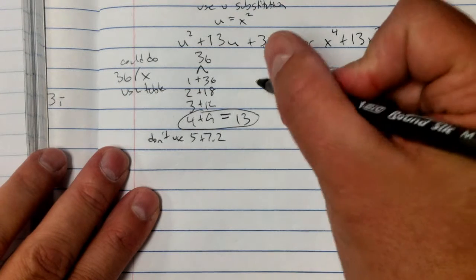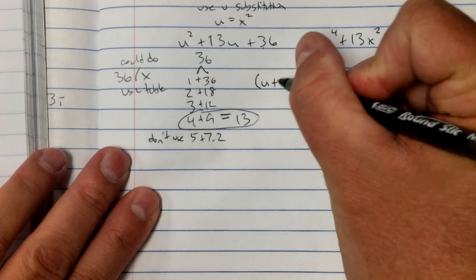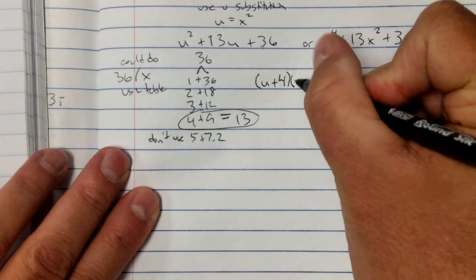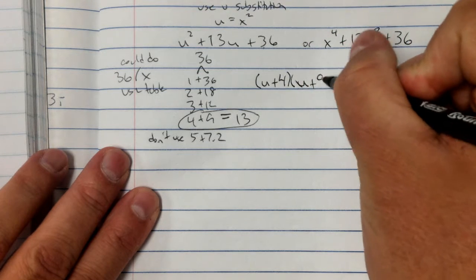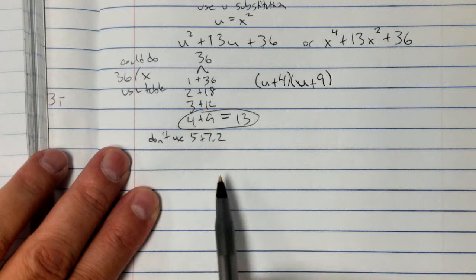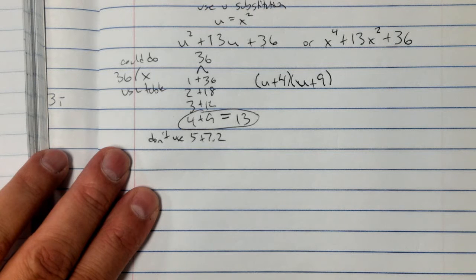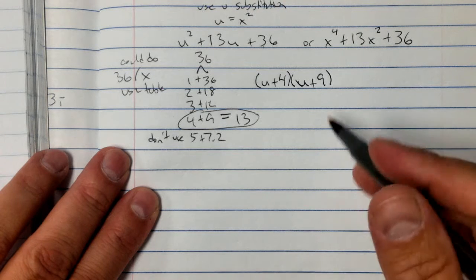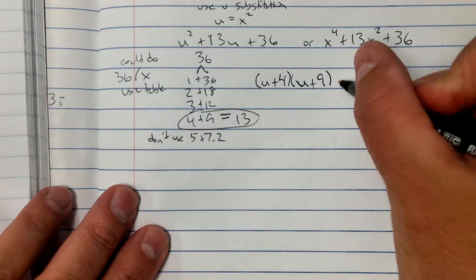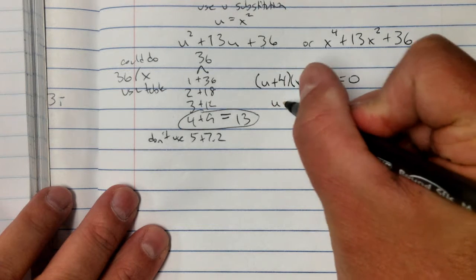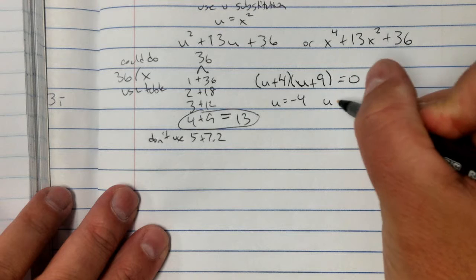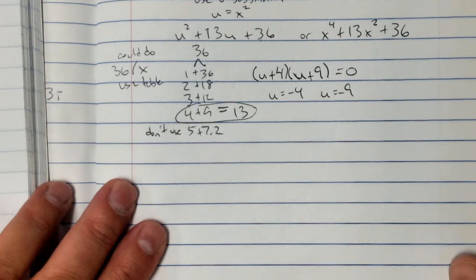So we're going to have u plus 4 and u plus 9. And we can set that equal to 0. So u is negative 4 and u is negative 9.